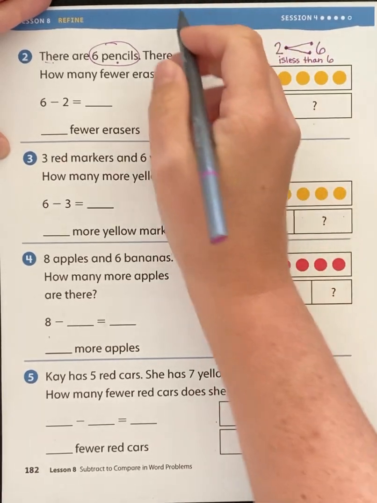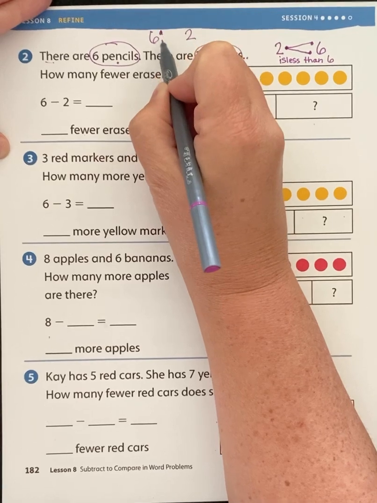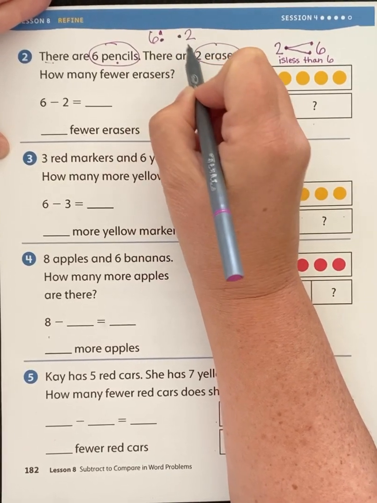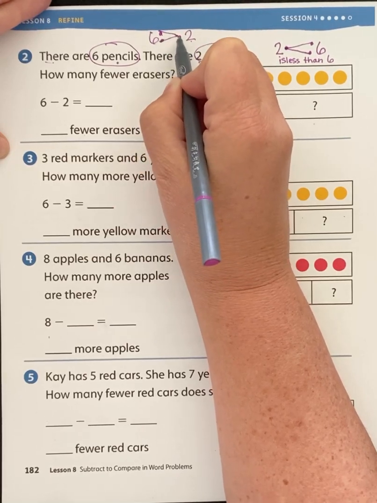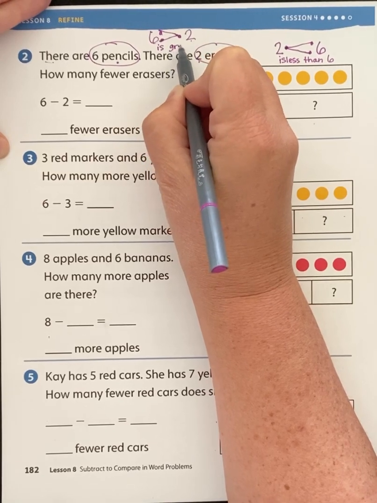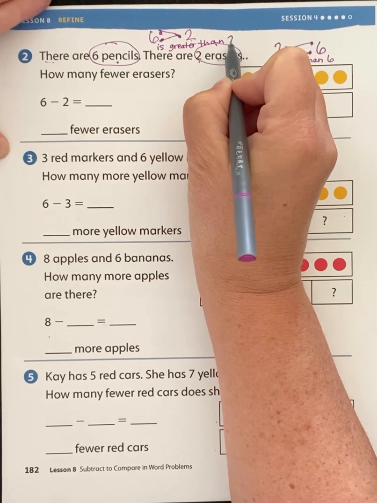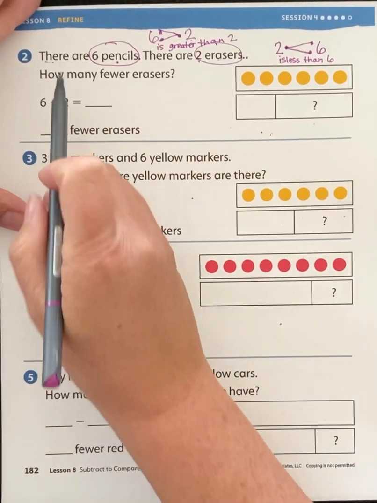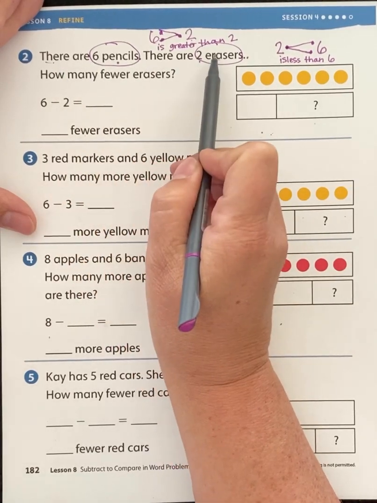6. If I do 6 and 2, 6 is still greater, so it gets 2 dots. 2 is fewer, so it gets 1. Connect it. 6 is greater than 2. So we're comparing 6 and 2. It says there are 6 pencils and 2 erasers.